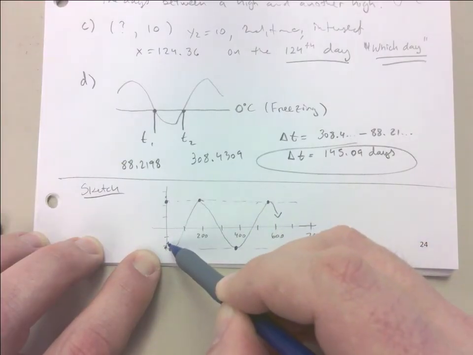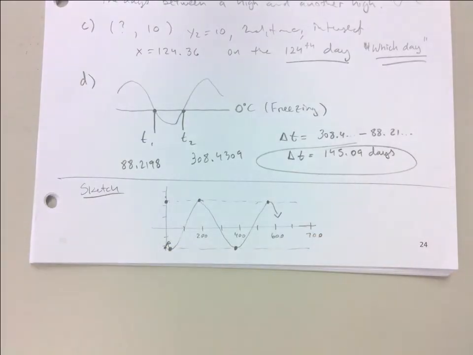Okay. So I don't want you to forget how to sketch. And how do I come up with the x values? I kind of look at the period, and then I just keep going a little further than just one period, right?